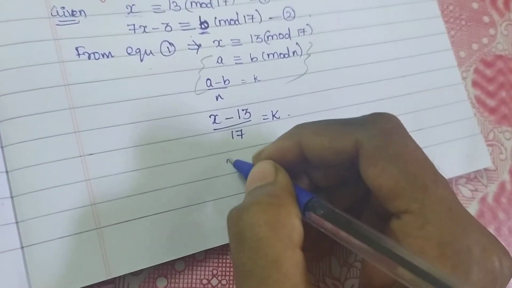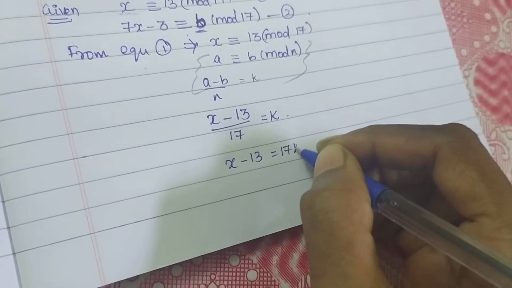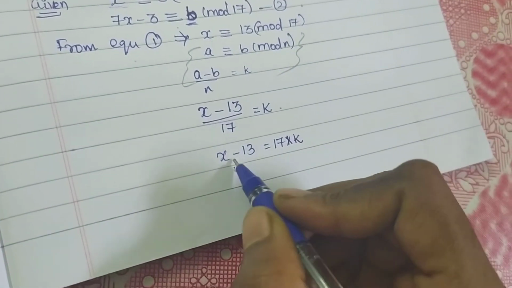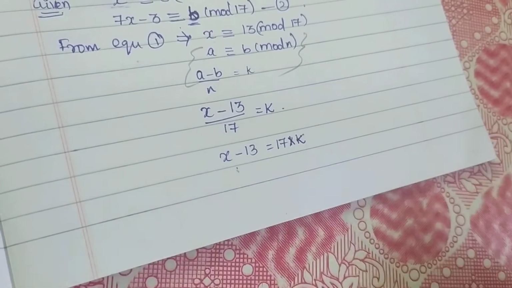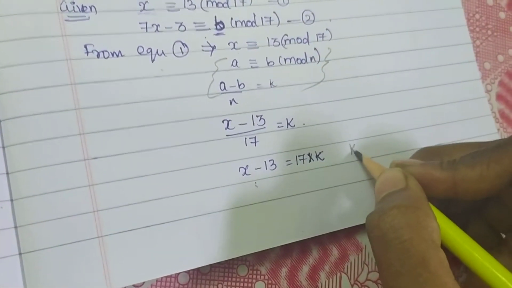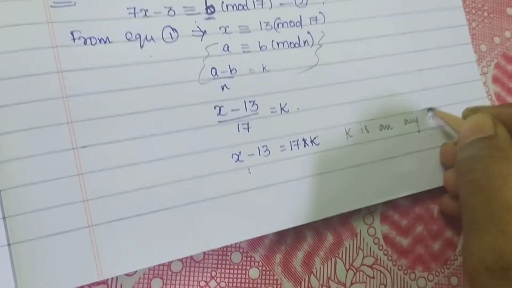So x minus 13 equals 17 into some k. This is proper. Then k is any integer, so it starts from 1.